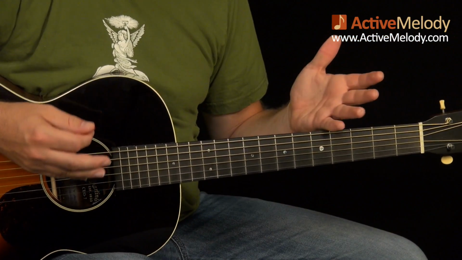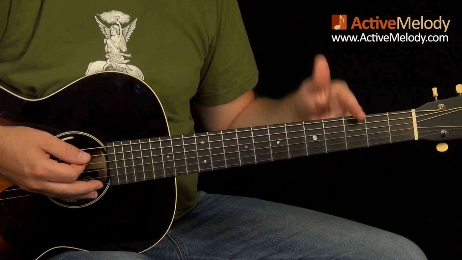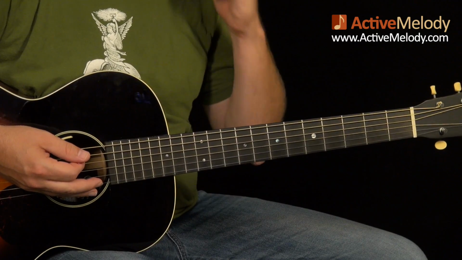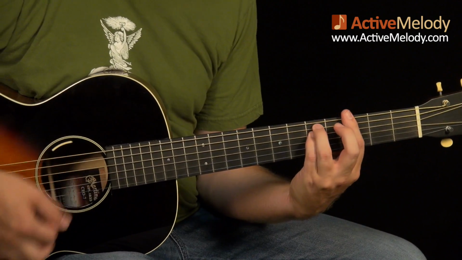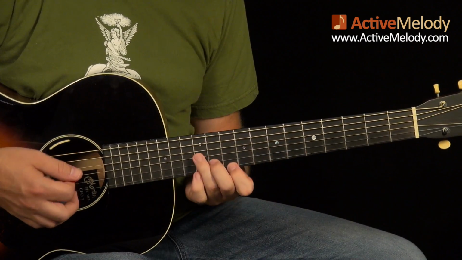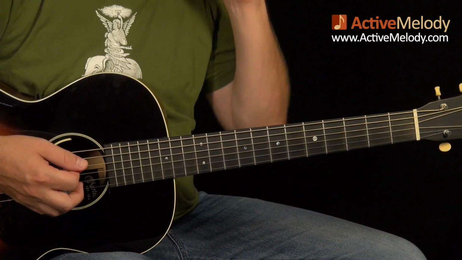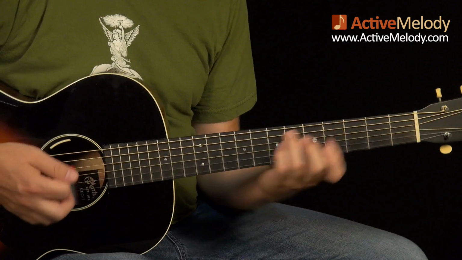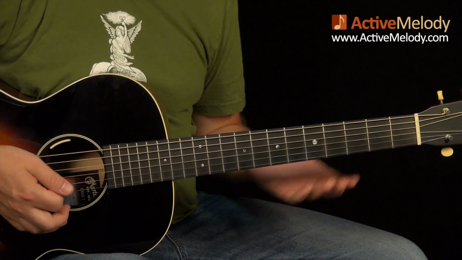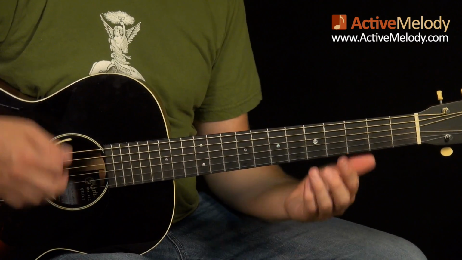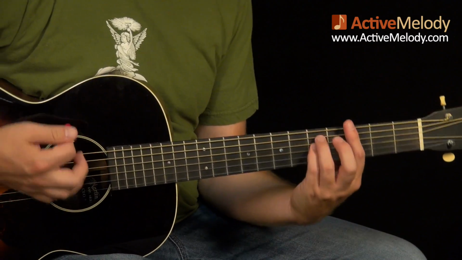Okay, so now we're going to play a simple little composition to help you connect the chord voicings in your brain so that when you think G minor, you don't just see it here, you see it here and you see it here as well. And here's what this is going to sound like. Very simple. Down, up, down, down, up, down. That's the right hand.